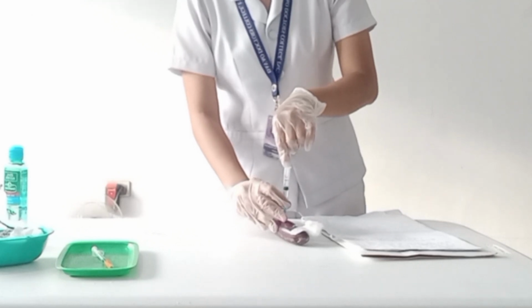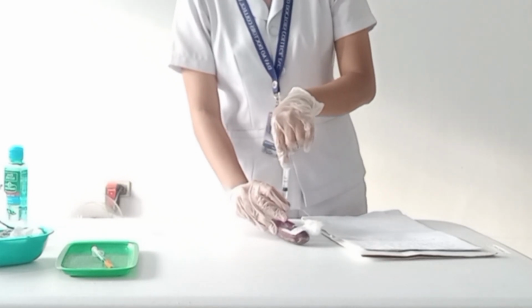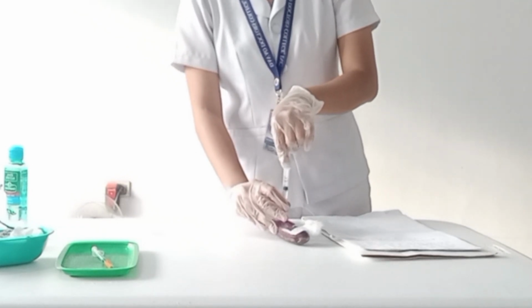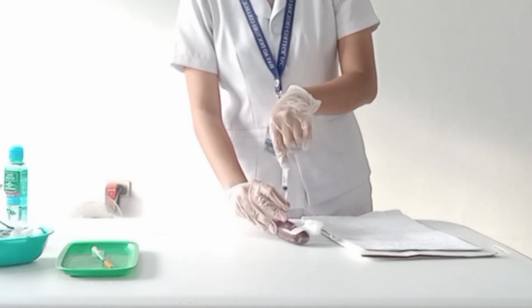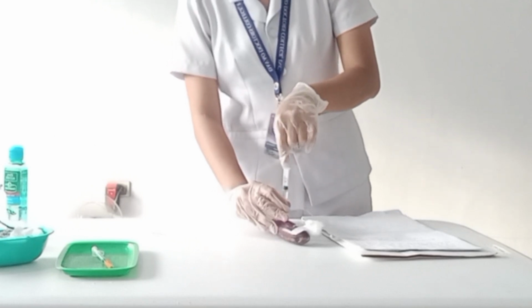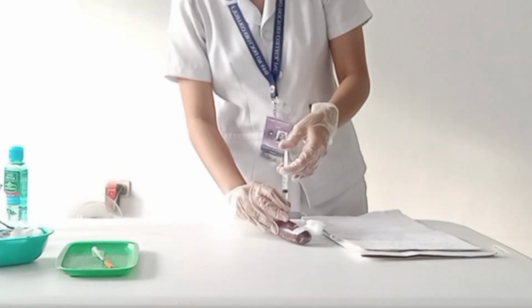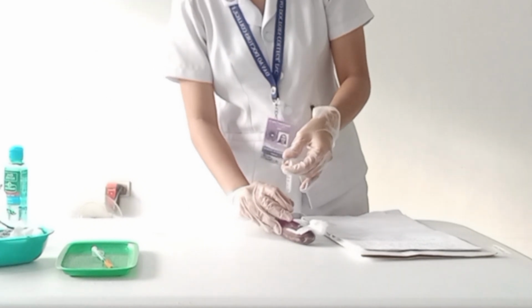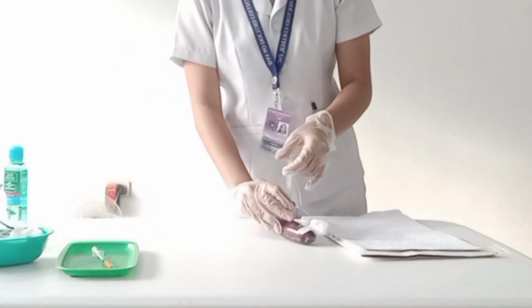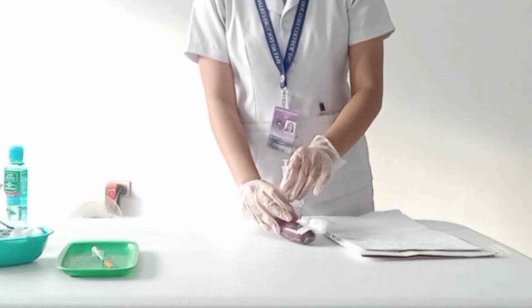So this step determines whether the needle has been inserted into blood vessels. But if there is no blood, inject the medication steadily and slowly. So now we withdraw the needle smoothly at the same angle of the insertion to minimize tissue injury.